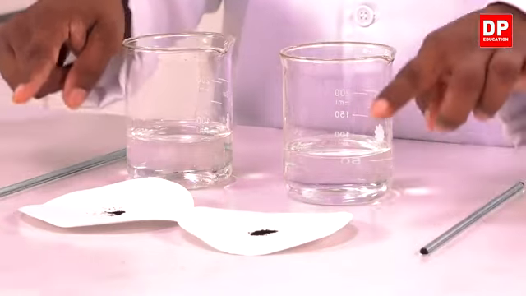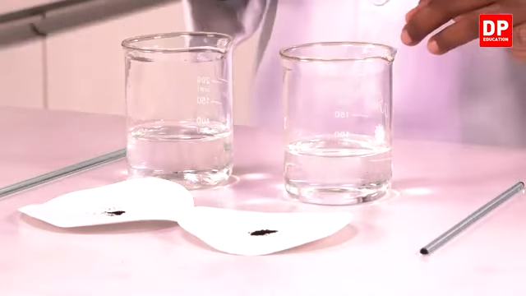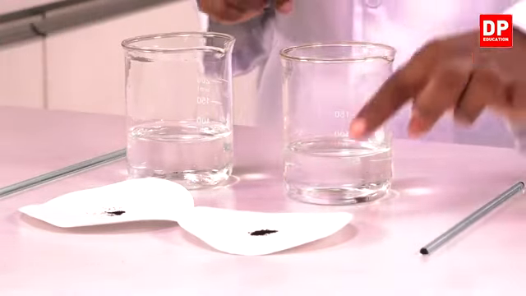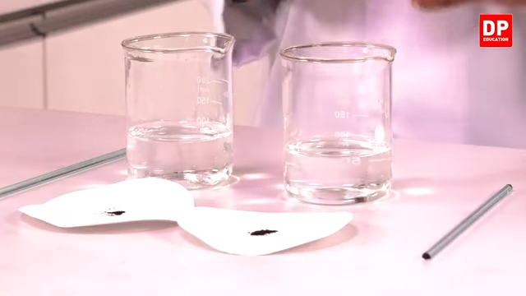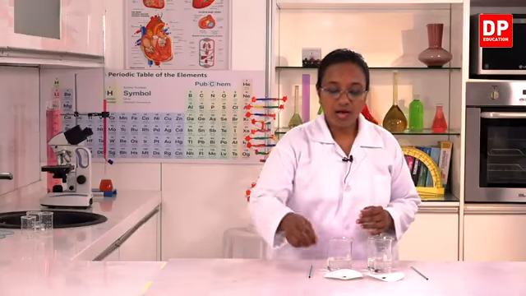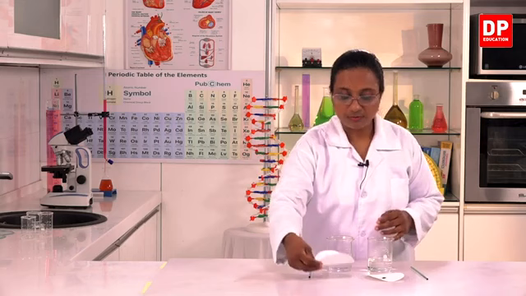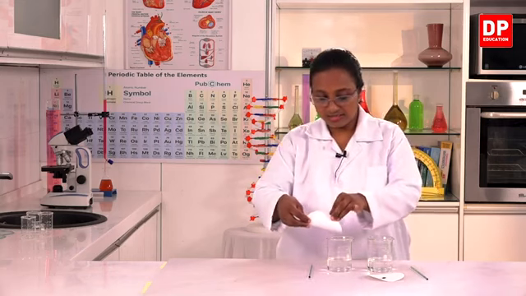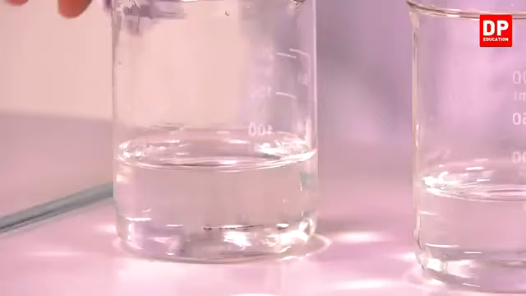And here again, I have a very small amount of potassium permanganate and a larger amount of potassium permanganate. So, the same solute but different amount. Now, I will dissolve the smaller amount of potassium permanganate in water.